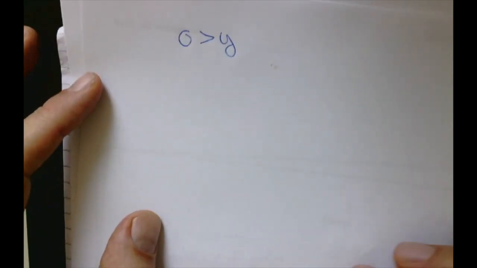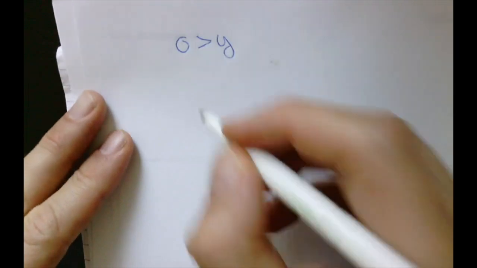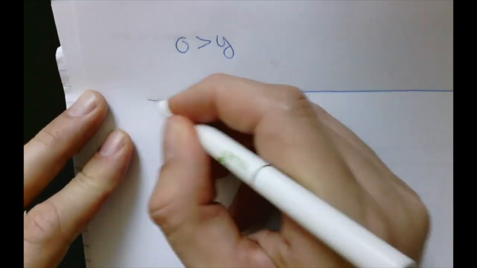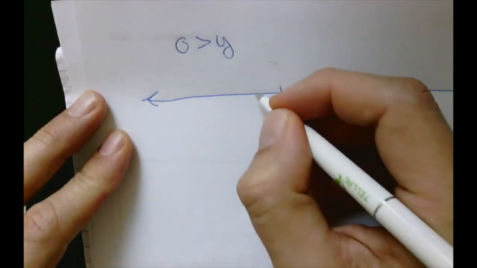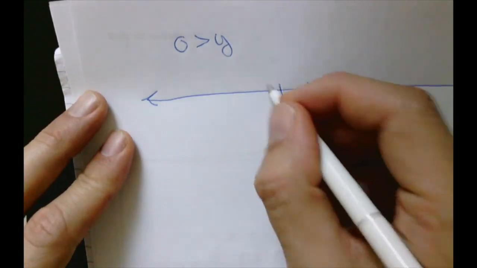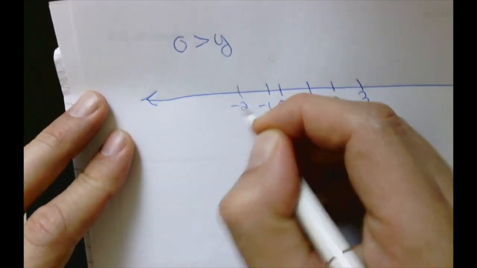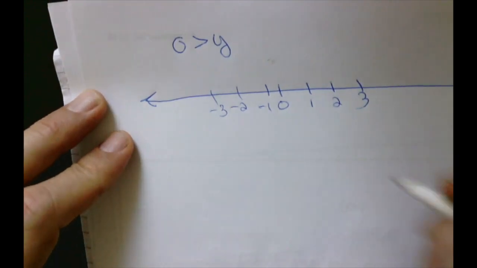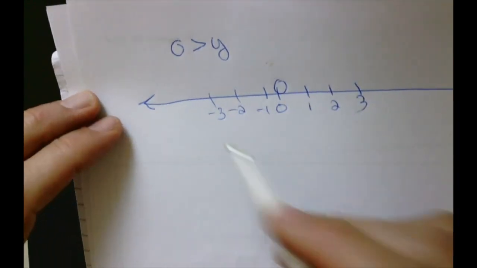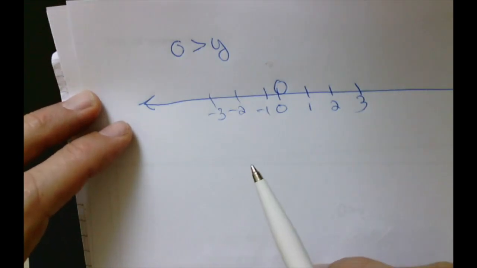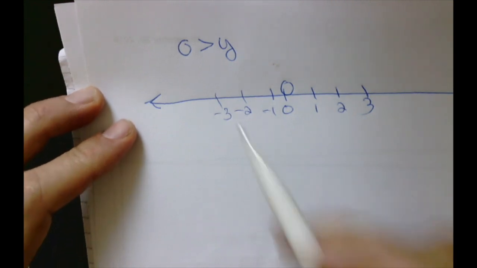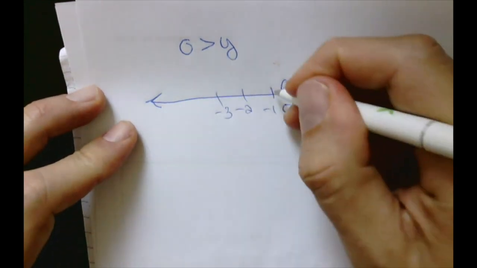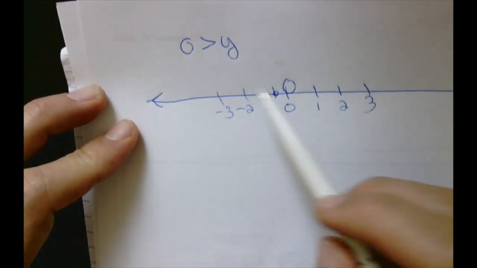For a final example, I want to show you what happens if you don't flip the inequality sign. The first thing I'm going to do is draw a number line. I'll begin by going 3 bigger and 3 smaller than 0. Next, I'll put a circle on 0. After that, I recognize there's no line underneath my 0. Now I'll begin by thinking about solutions that could go in for y. Since 0 is greater than y, I know that negative 1 is a solution, because negative 1 is less than 0.